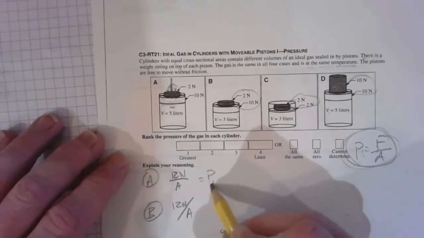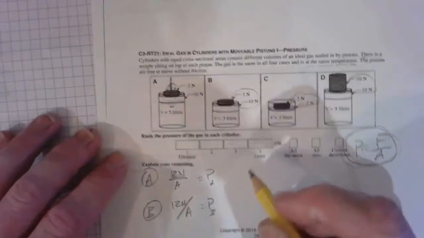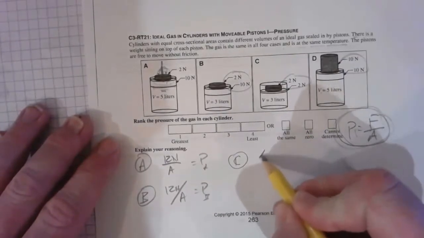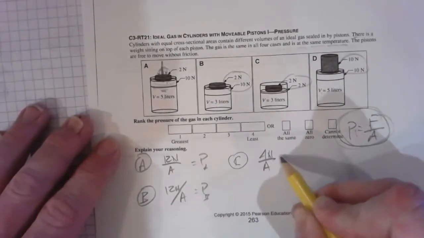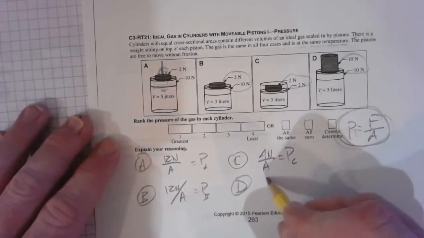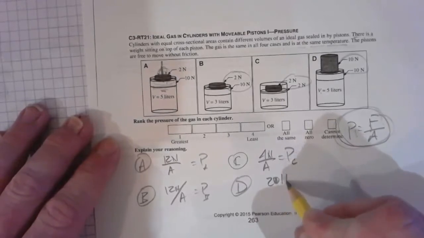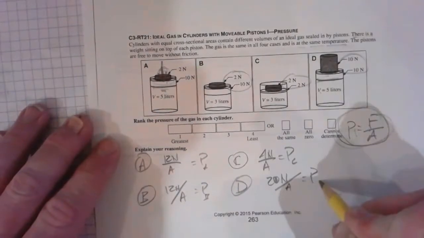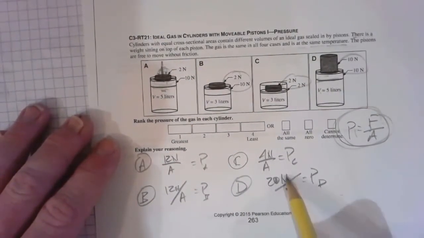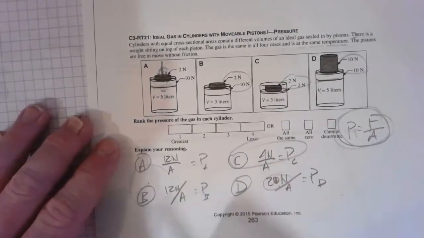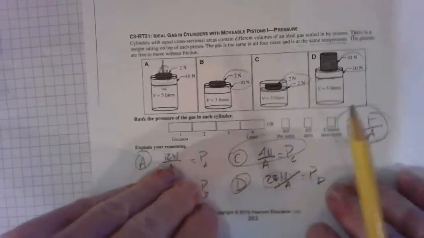That's the pressure here for A, pressure for B. For C, it's going to be 4 newtons divided by the same area. And for D, it's going to be 20 newtons worth of weight divided by the same cross-sectional area here. And that's the pressure for D. So this is why D is first, A and B are tied for second, and C is third. Now, let's see how they try to confuse us now.